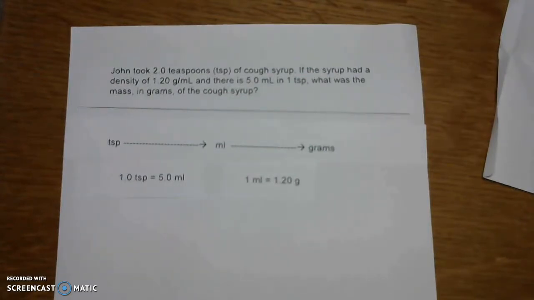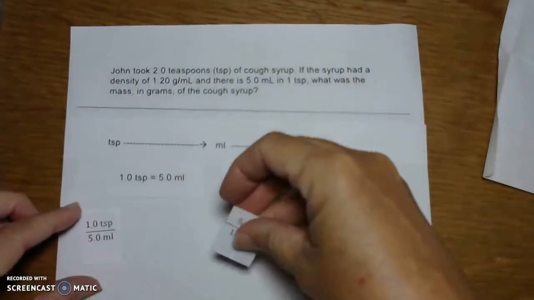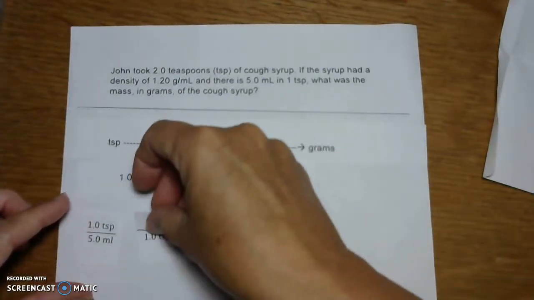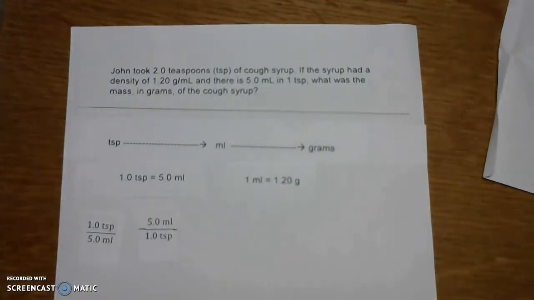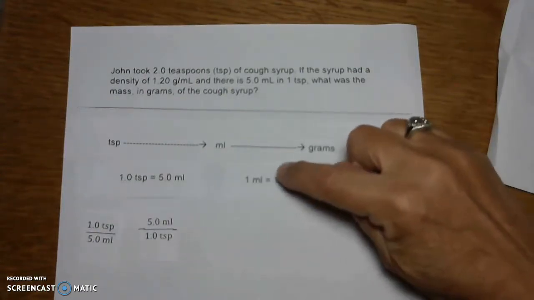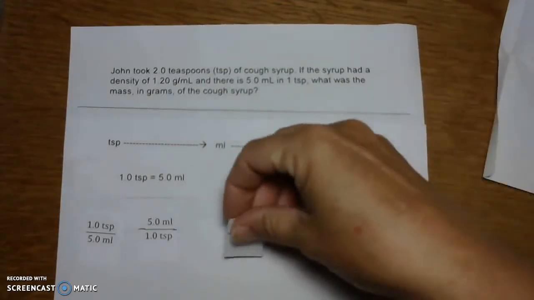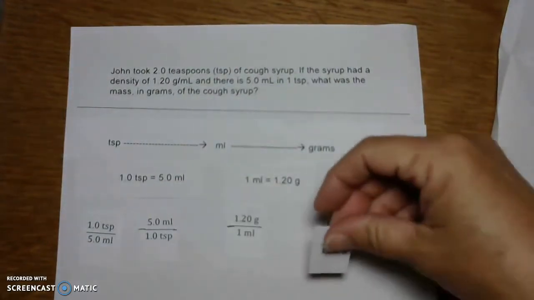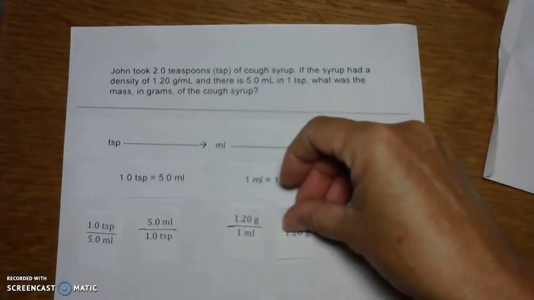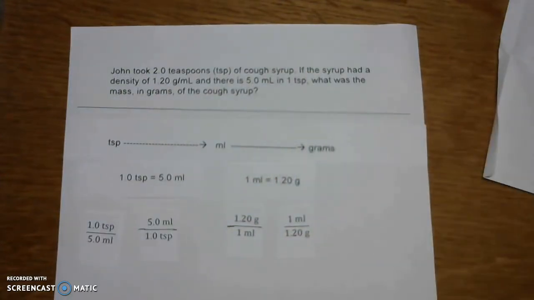Let's write our conversion statements. We can write the 1 teaspoon is 5 milliliters with the teaspoons on top, or we can write it with the teaspoons on the bottom. And then let's do the same thing for the 1 milliliter is equal to 1.20 grams. These are our conversions. We can put the grams on top and the milliliters on the bottom, or we can reverse it and put the milliliters on top and the grams on the bottom. So now we're ready to do our problem.